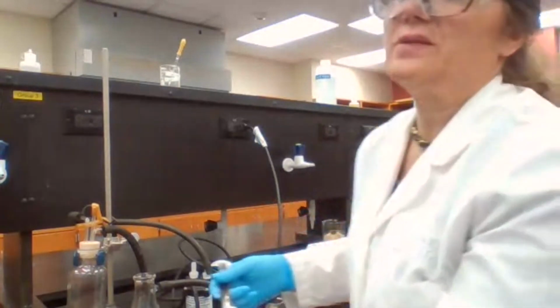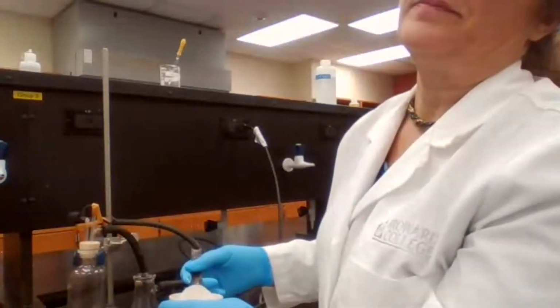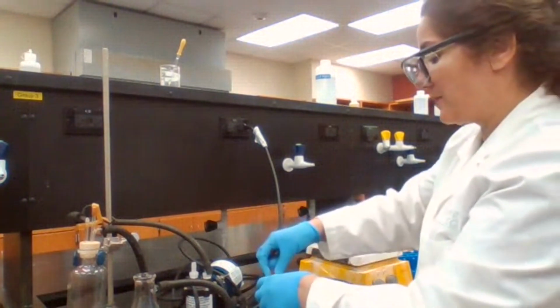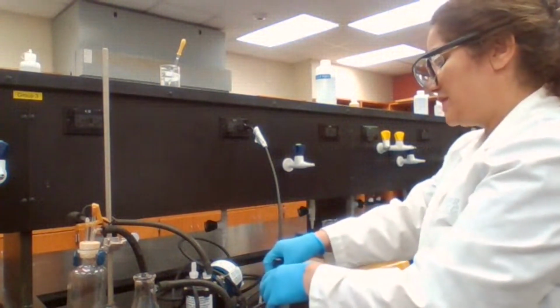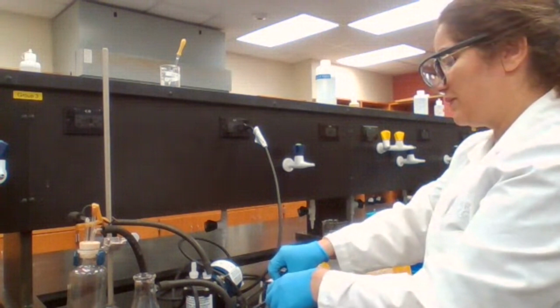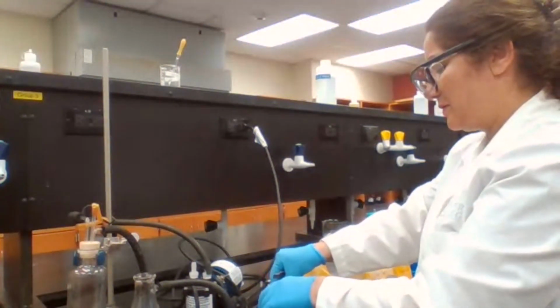What is the suggested volume for methanol? Suggested volume, just the minimum amount, as much as it would help to dissolve the sample.